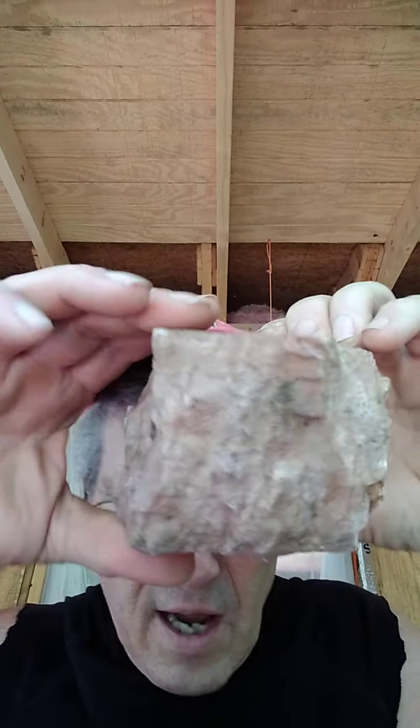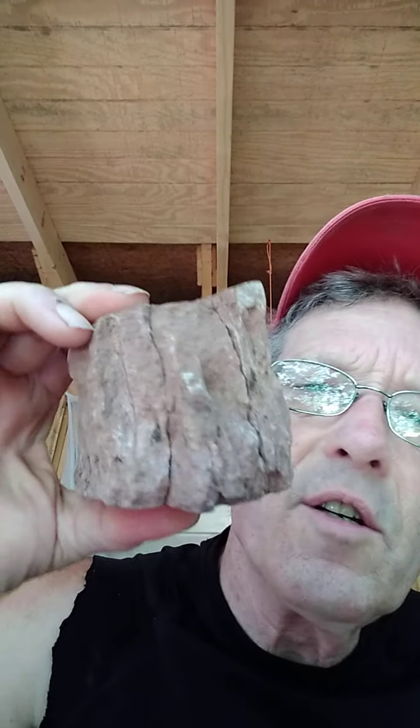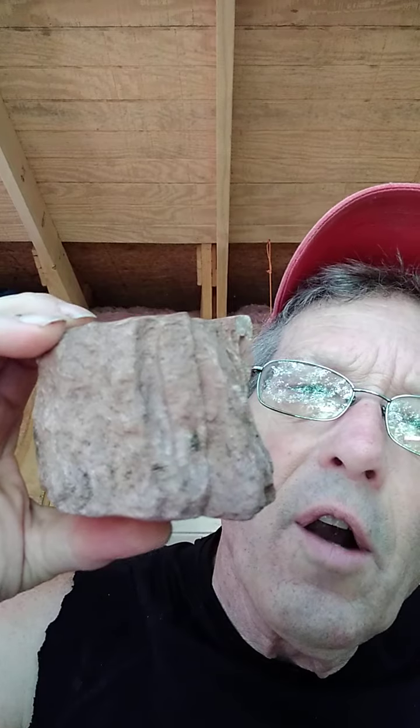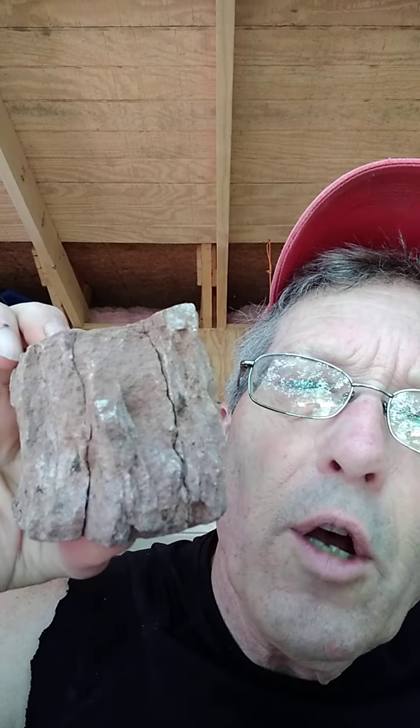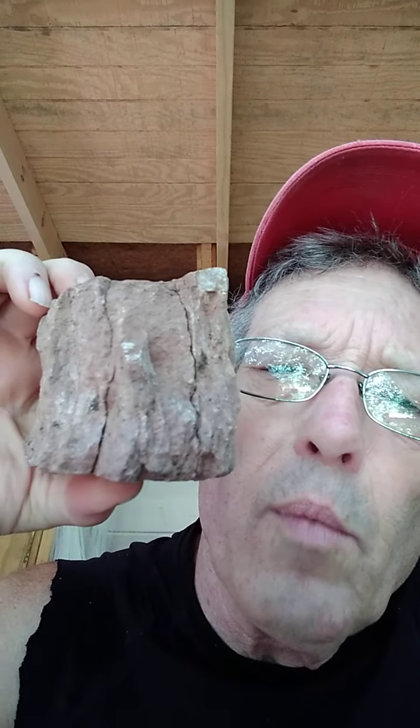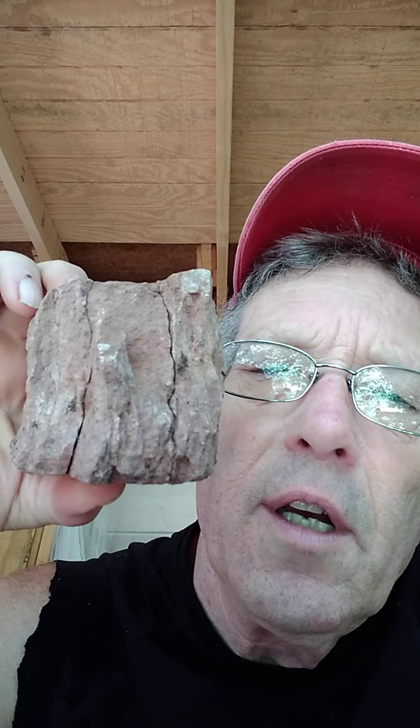These vertical lines that you can see are the burrowing holes of an ancient worm-like creature called Scolithus. That's one way they identify this Silurian Red Mountain Sandstone.